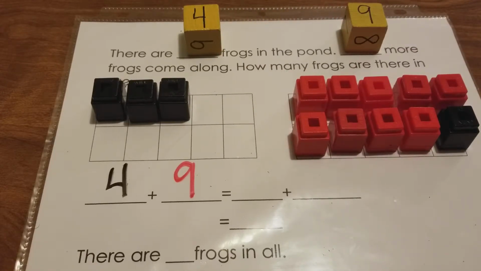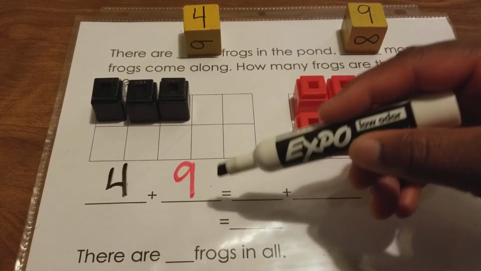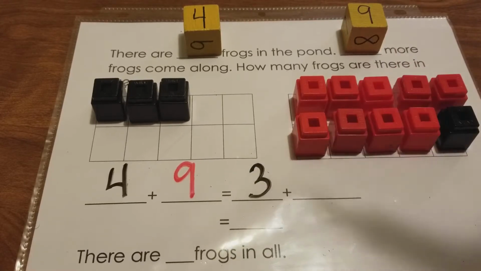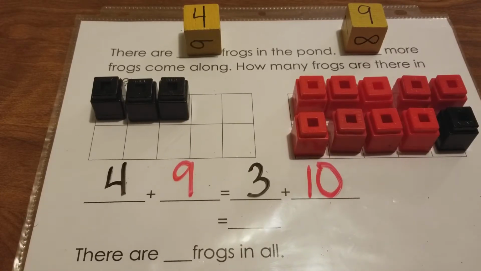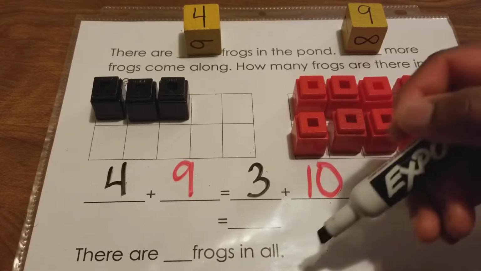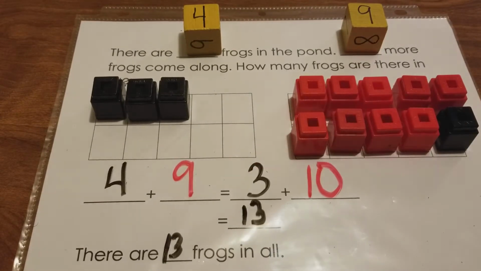And so I'll write the addition sentence to match that. So 4 plus 9 is the same as 3 plus 10. So without counting, I know that 3 and 10 is 13. So that means that 4 plus 9 must also equal 13. There are 13 frogs in all.